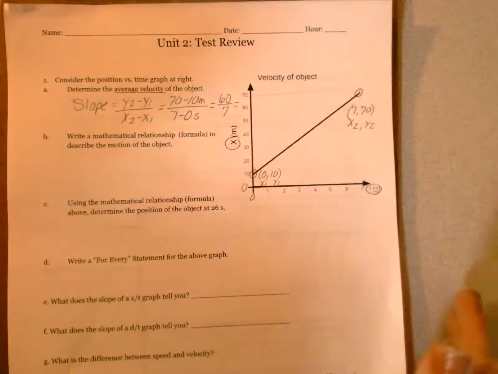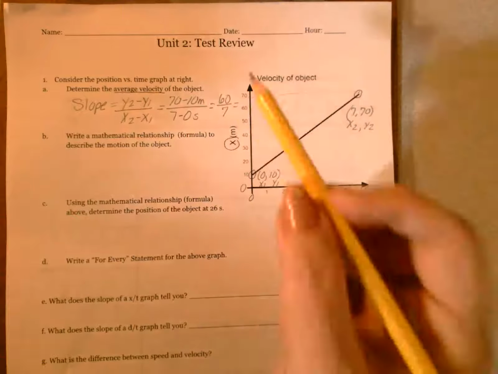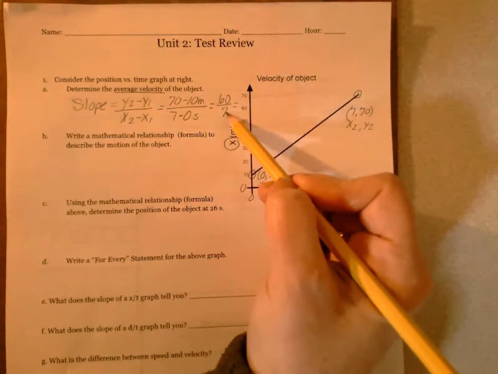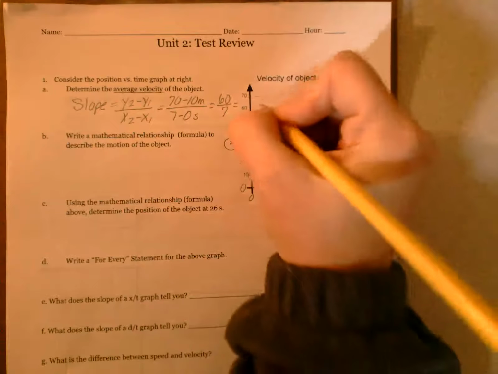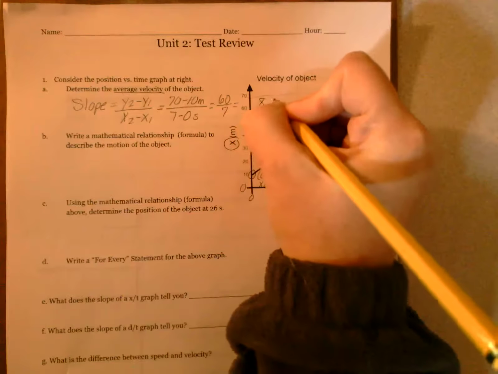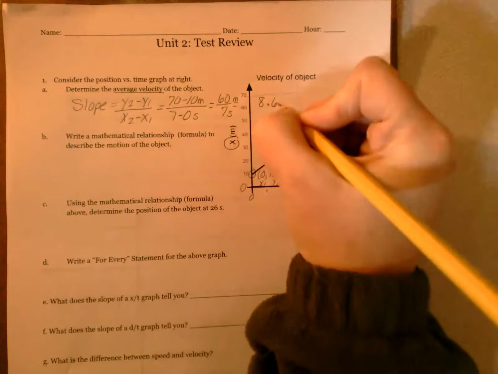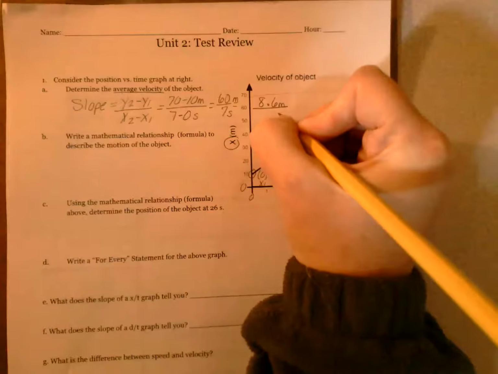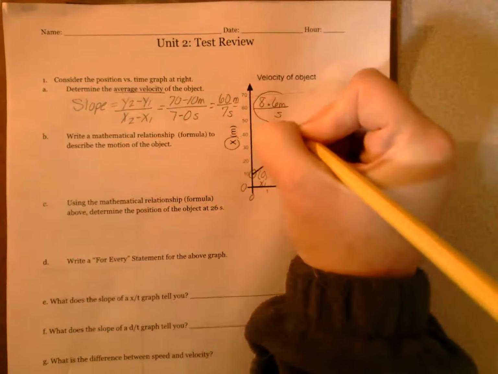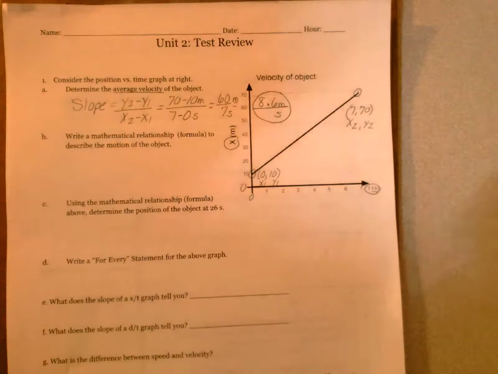And when you divide 60 by 7, you're going to get approximately 8.6, somewhere in that range. And again, our units are meters and seconds, meters per second. And that's your final answer for your slope.